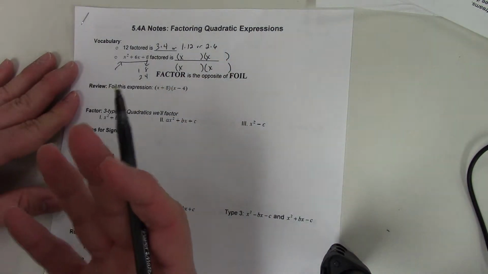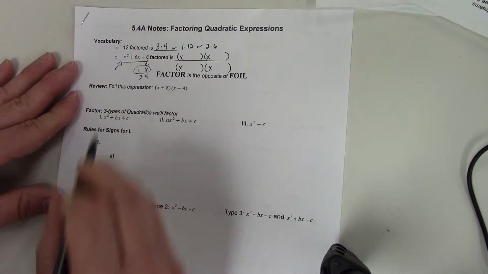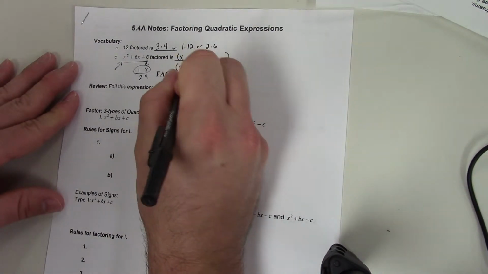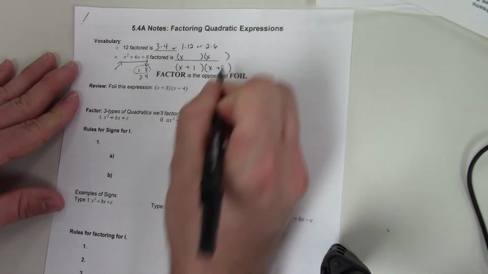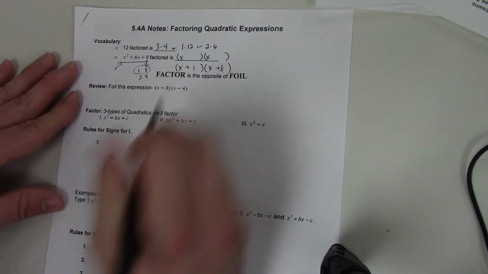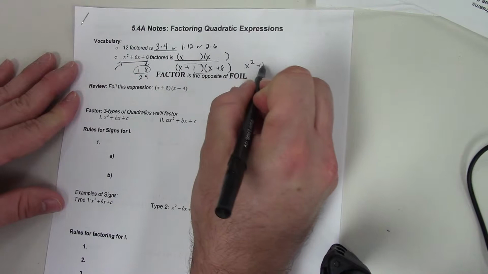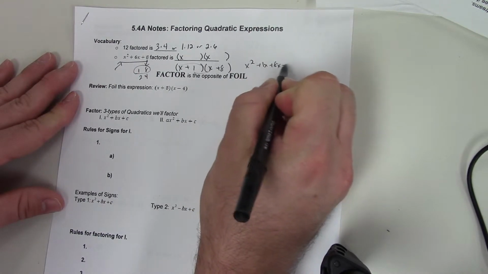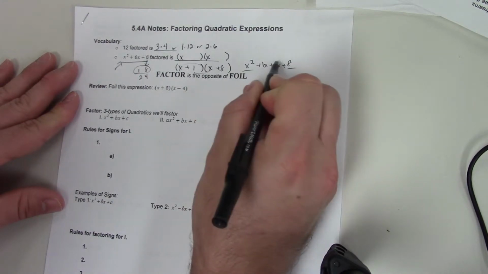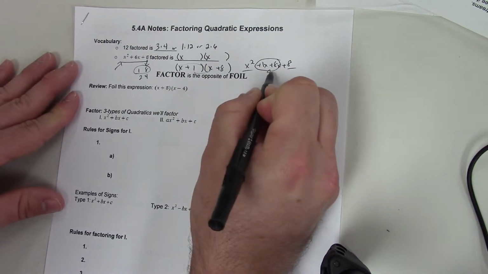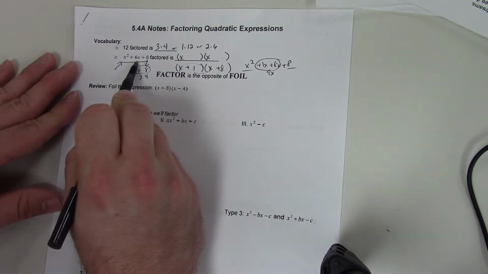I'm going to show you the wrong answer first. If I pick these factors, 1 and 8, and I plug those in, so plus 1 plus 8, well, I can FOIL it to check. If I FOIL it, I get x squared, which is good, but then I get 1x plus 8x and then plus 8. Well, this is good and this is good, but when I add these up, I get 9x, which is not what we need.